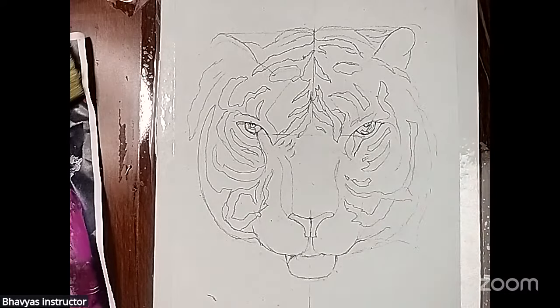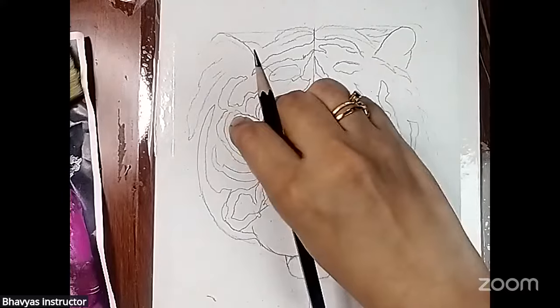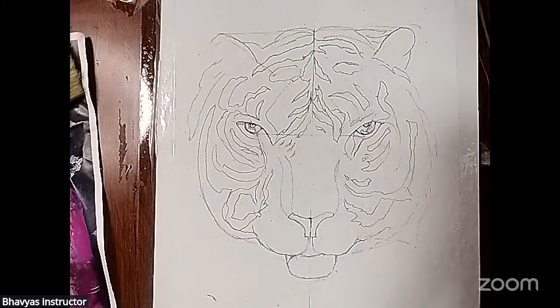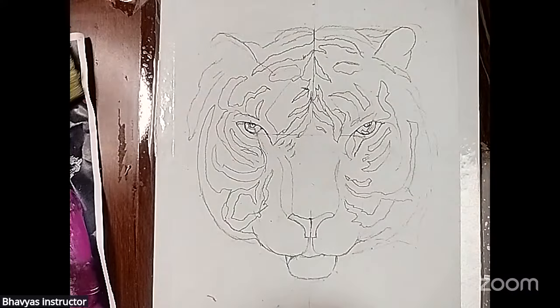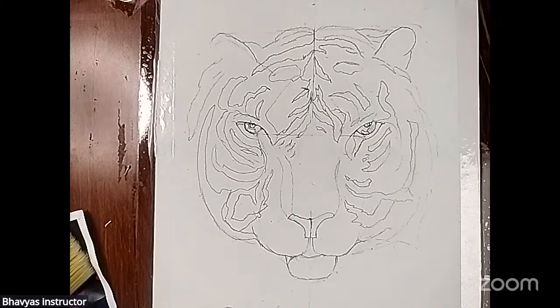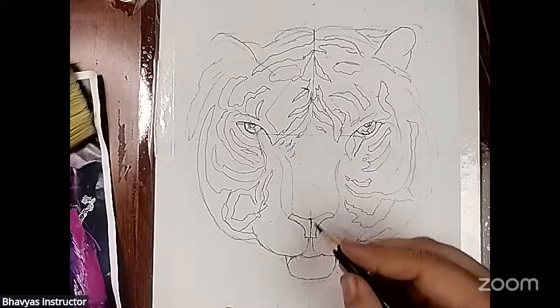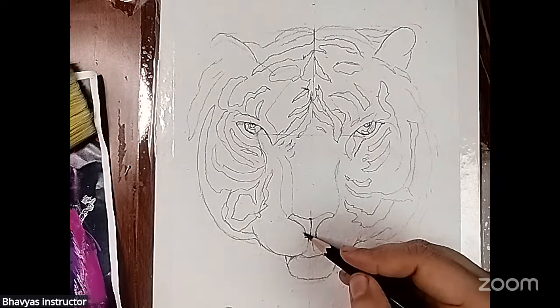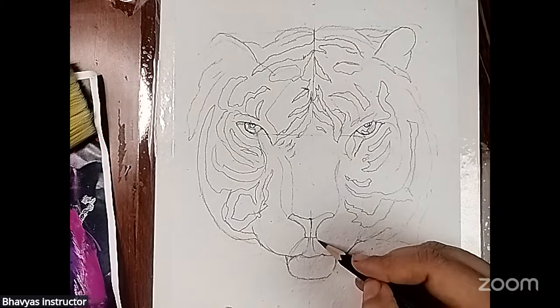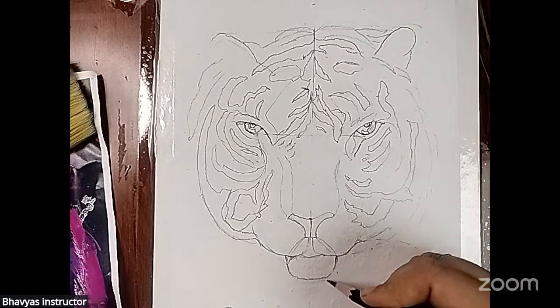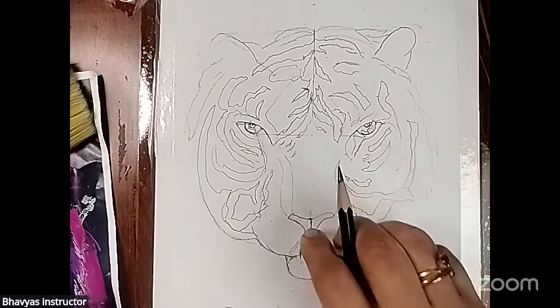Here, its fur will be there, right? So once it is done, you can take colors, poster colors. Once you have done, take poster colors.